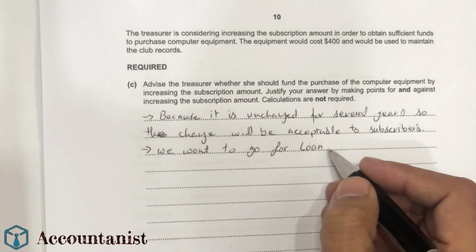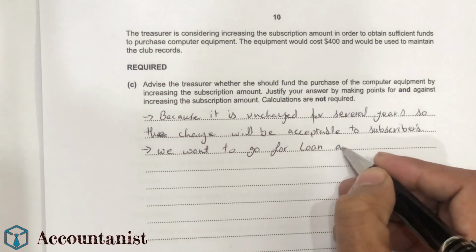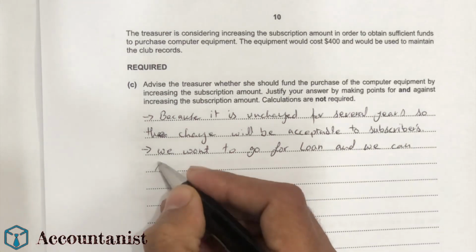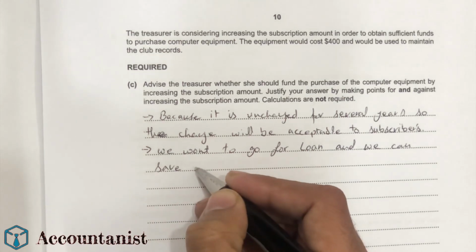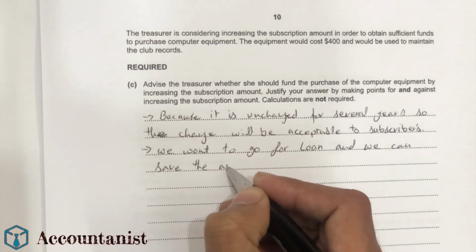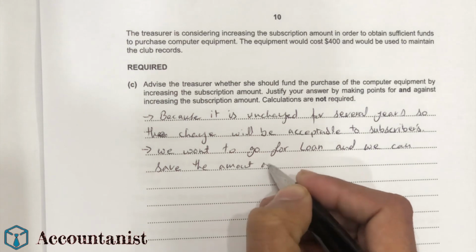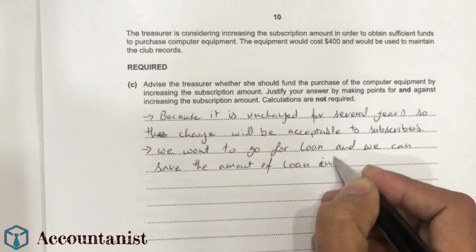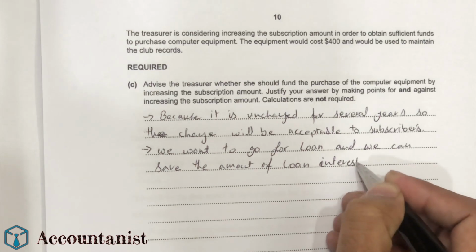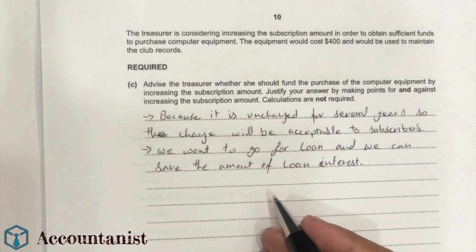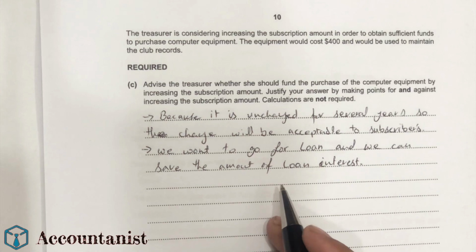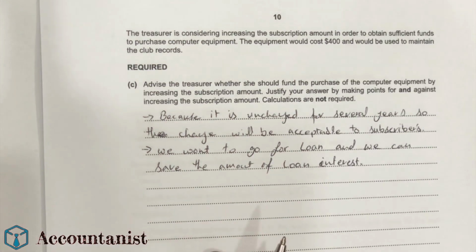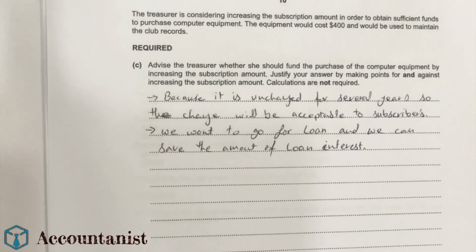So we can save the amount of loan interest. Those can be 2 points that we can write down for this option, that we should raise our subscription amount.